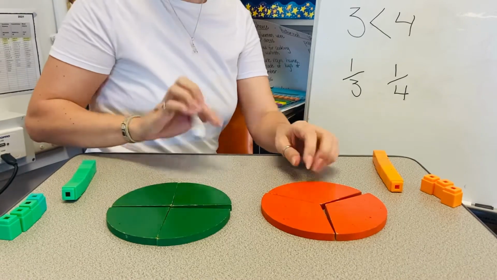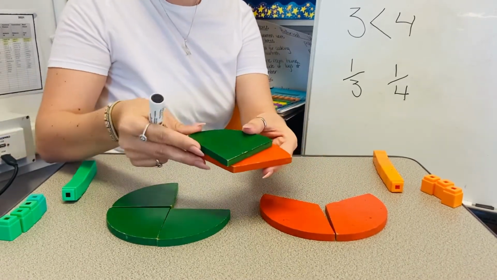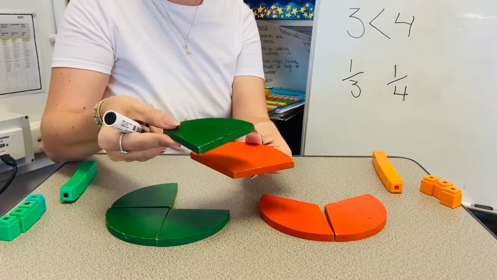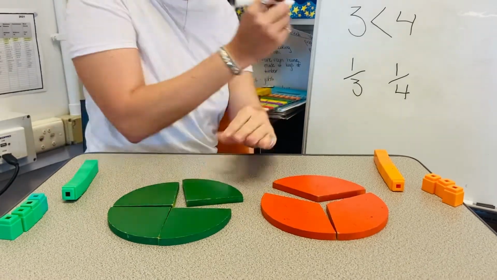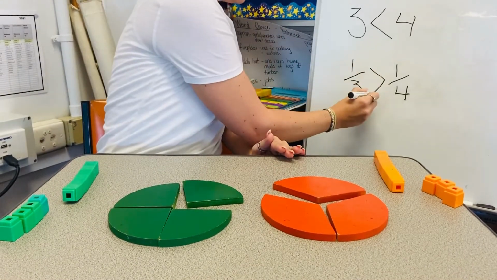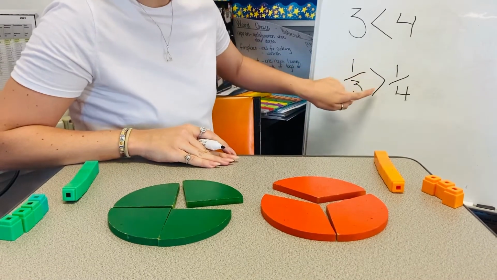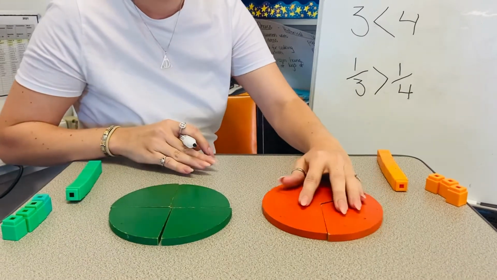Now, if we take our 1 equal pieces, we can see here 1/3 is actually greater than 1/4. And we write that like this. 1/3 is greater than 1/4.